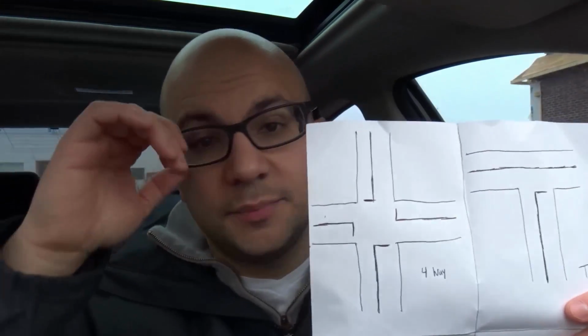Now, these are just examples. There are many variations of these intersections, but I'll just be going over these specific examples that I have drawn out, as well as some of the other variations that come to my mind. Now, let's get right to it. I'm going to try and get the camera to see as much of this as possible.